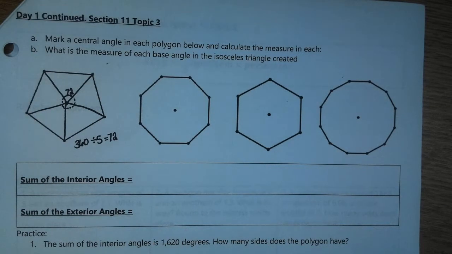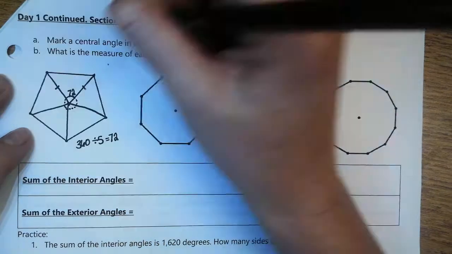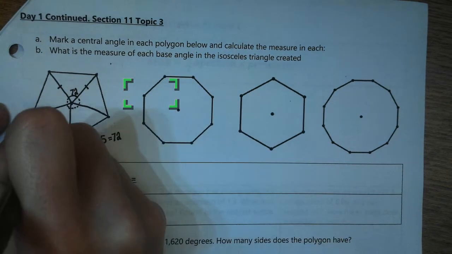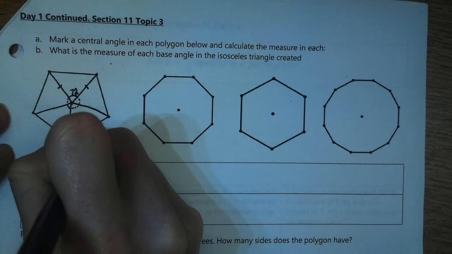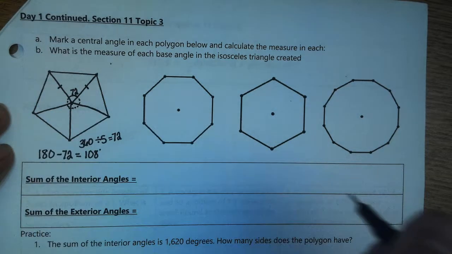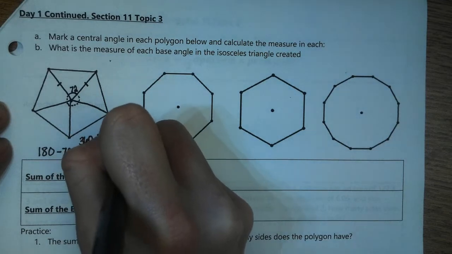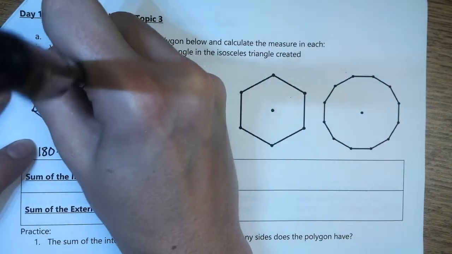Part B asks for the base angle for the isosceles triangle that's created. So because it's isosceles, those are the same, and these 2 angles are the same. I know that a triangle has 180 degrees. Subtract the angle that you're given, and you're left with 108 degrees. And then I'm going to divide that between my 2 angles to get 54. So this one is 54, and that one is also 54.